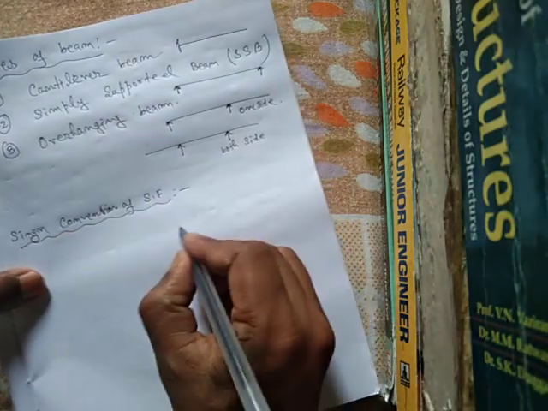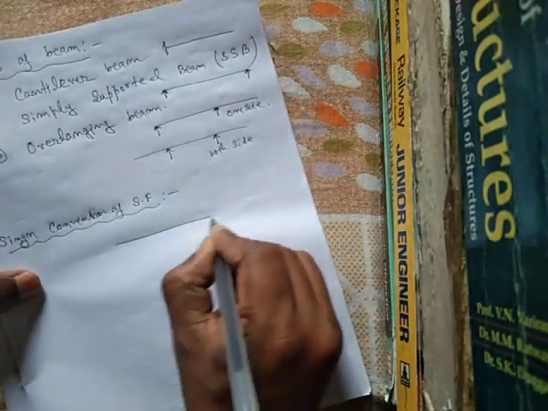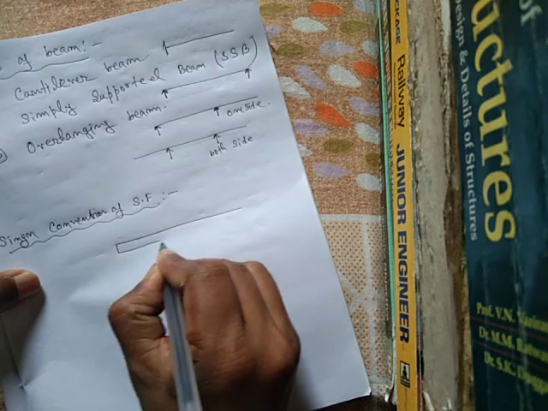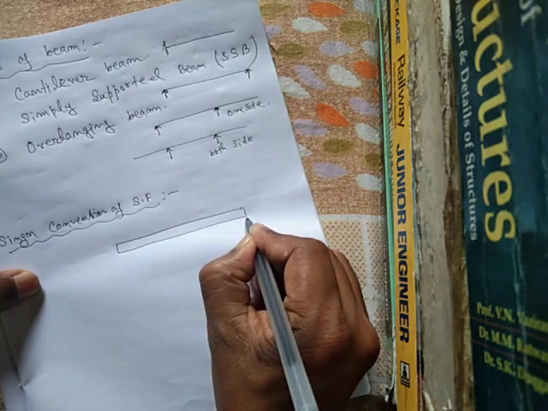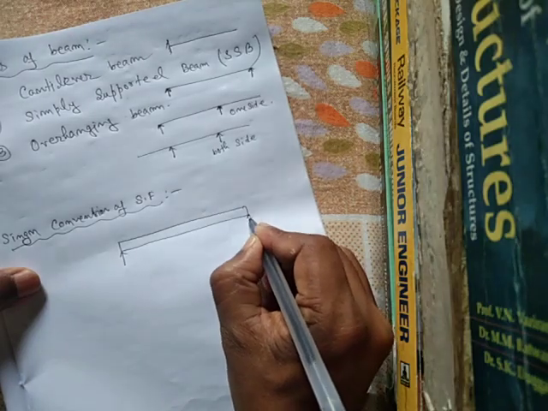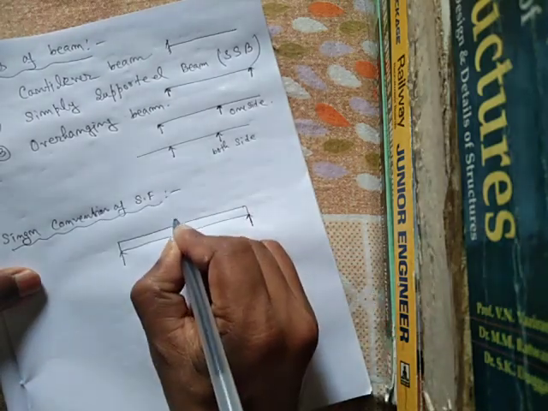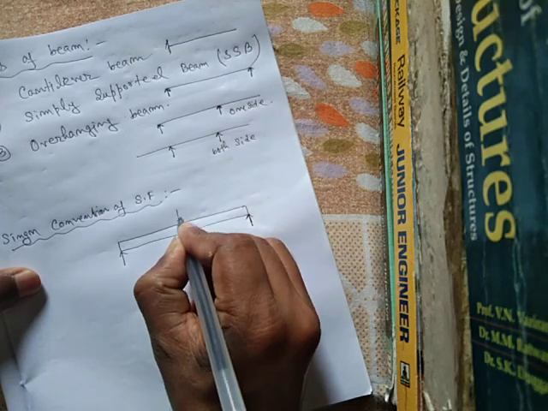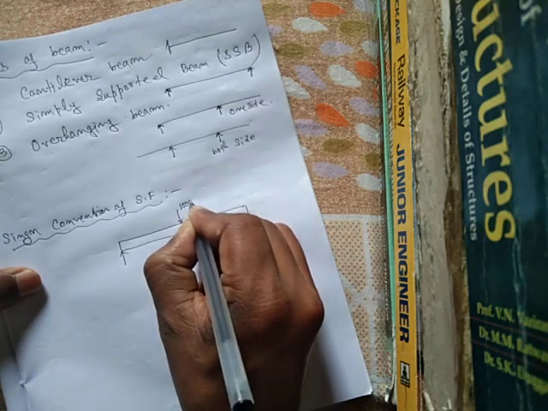Let me draw a beam, a simply supported beam. It is freely resting on the support, and at the midpoint I have applied a force, say 1000 Newton.